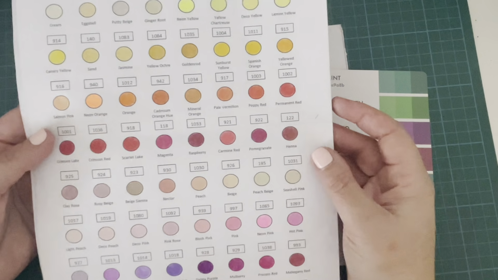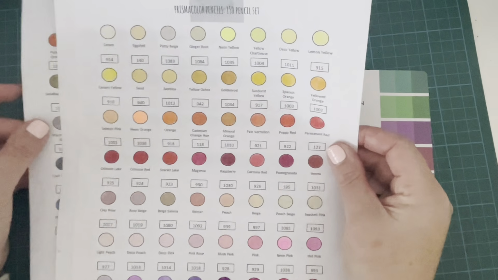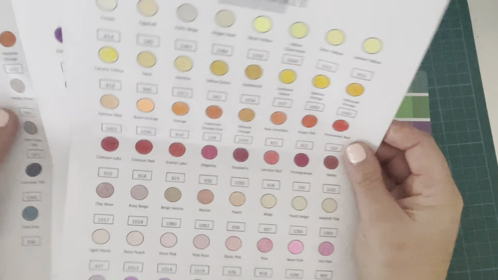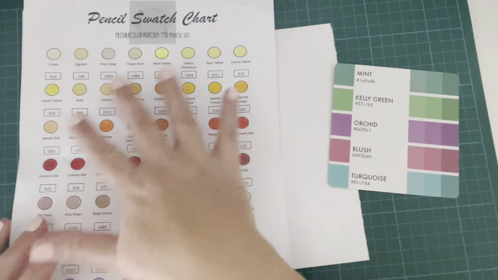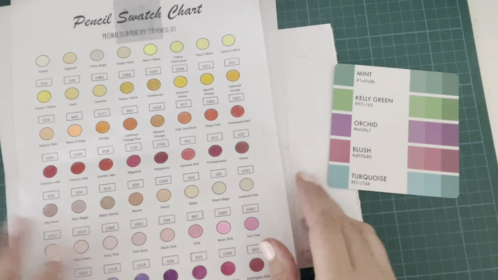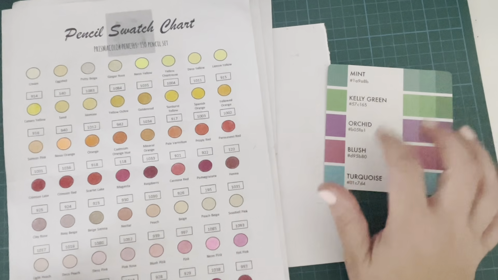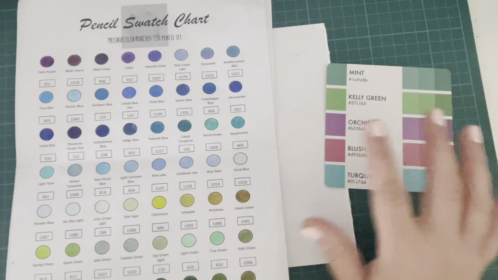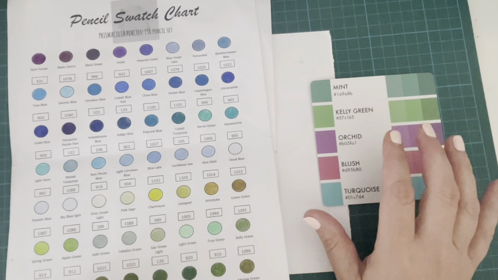It comes from My Colourful Country Life. She has a ton of these swatch charts on her website. They're all free. You can print them off and download them. And they're perfect, and she has them set out in color families, so thank you, Karen, because you make life so much easier. So what I'm going to do is go through each color and try and figure out a color combination that I can use to match these colors on my color card.